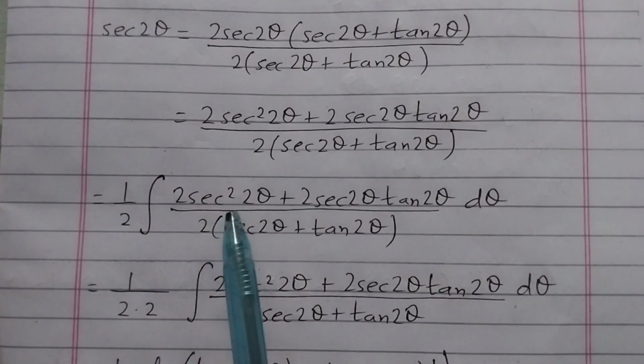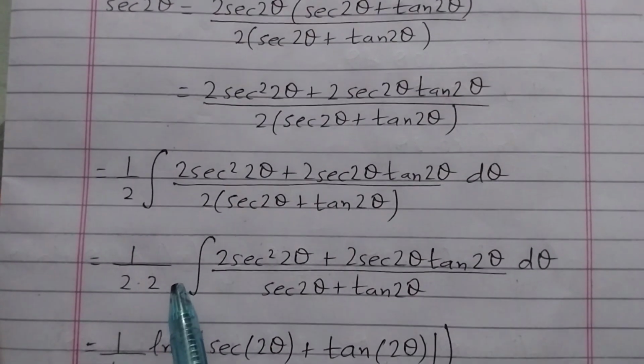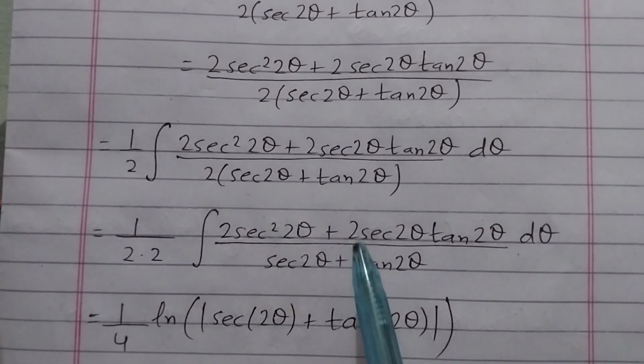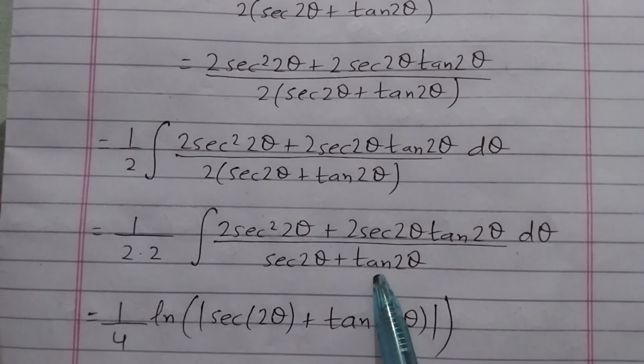So this 2 can be moved outside the integral, so it becomes 1 over 2 times 2, and inside the integral we have 2 secant square 2 theta plus 2 secant 2 theta tan 2 theta over secant 2 theta plus tan 2 theta.